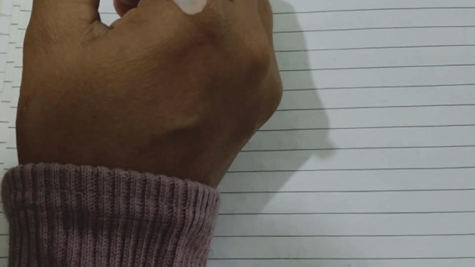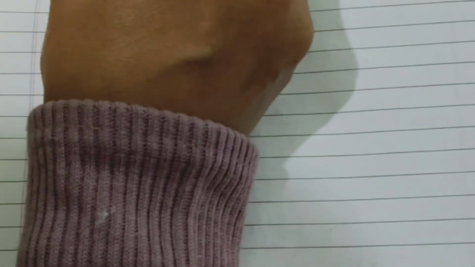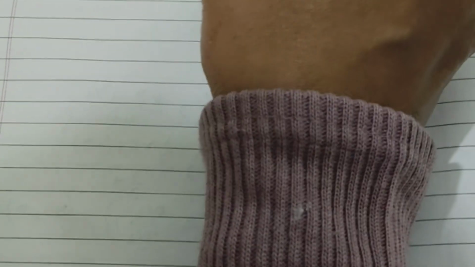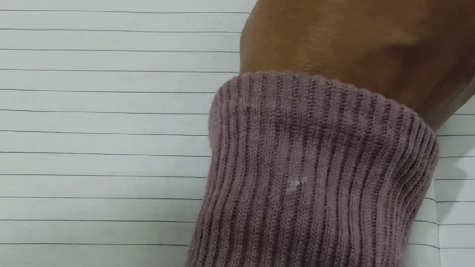Now come to question number 20. If the radius of the sector of the circle is reduced to its half, that is r dash is r by 2, and the angle is double, that is theta dash is 2 theta, then the perimeter of the sector remains the same. So first of all, for a circle, what is the perimeter of a sector?